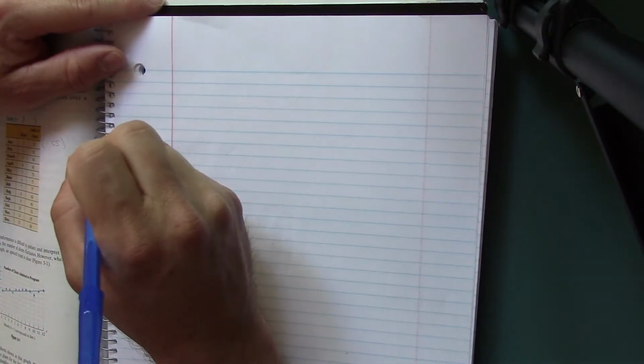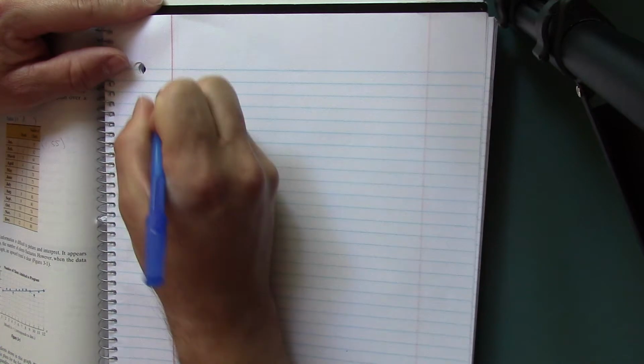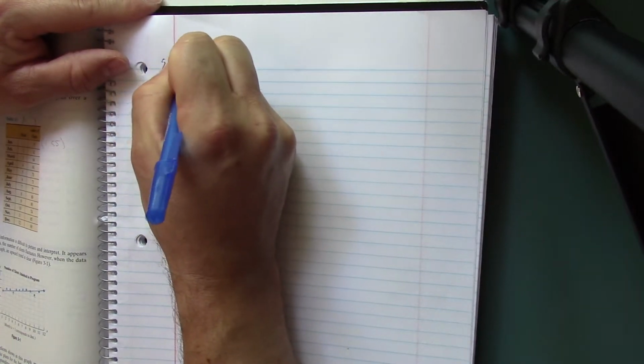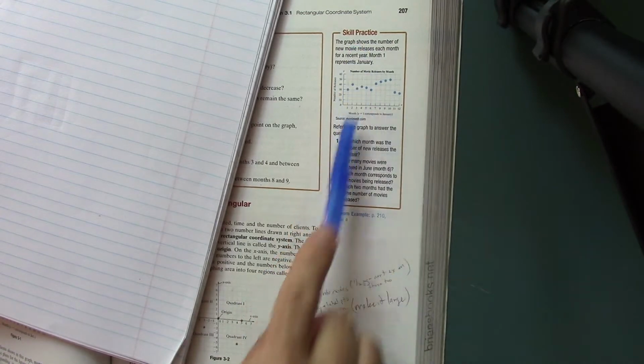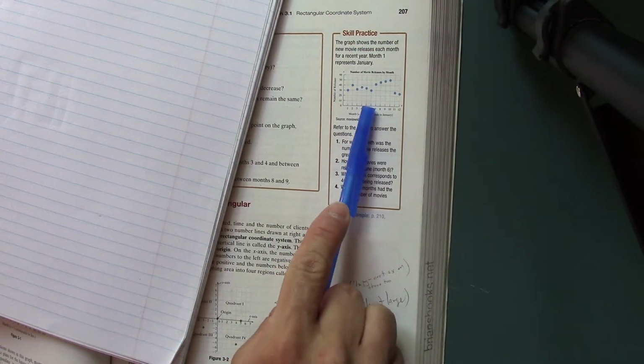On your notes, which by the way, you should have a pad of paper like this ready to take notes from these videos, slash from the book. I'll give you some hints on some things that I think you should do. But let's try skill practice number 1 through 4. That's this first skill practice here. And there's 1 through 4 because that's what's referring to this graph.